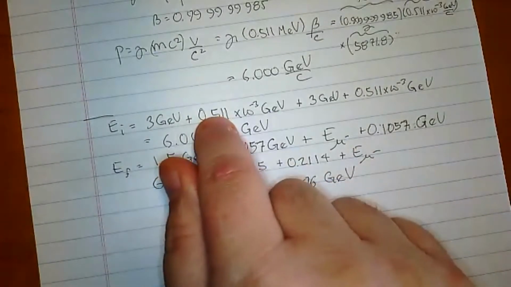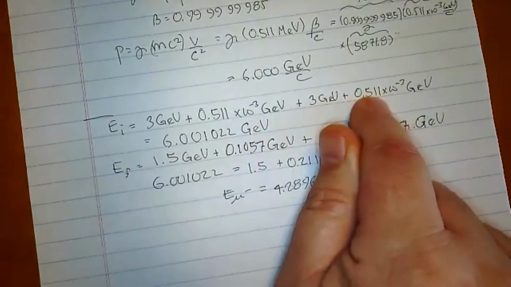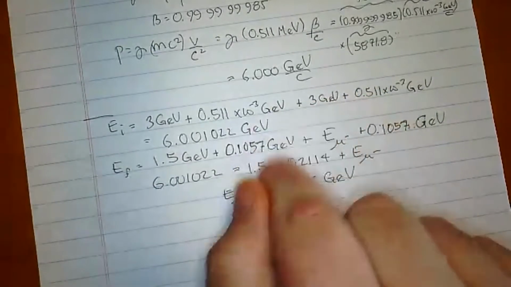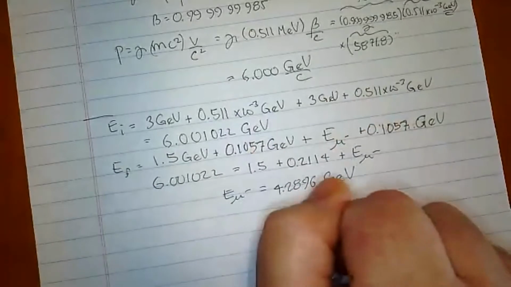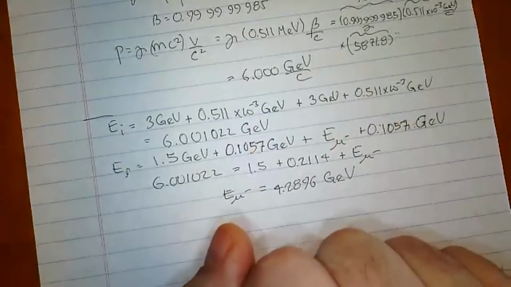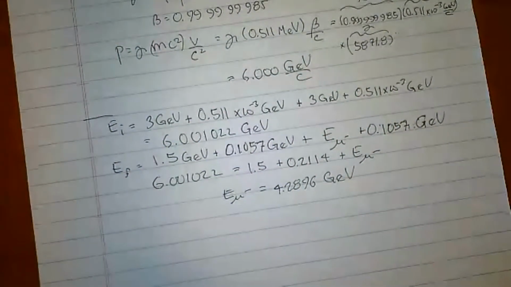I certainly would have thrown out this one. That's not a problem at all. And I only did it to be pedantic. But these two, they decided to throw out. That's why they got 4.5 instead of 6. I mean, instead of 4.3.